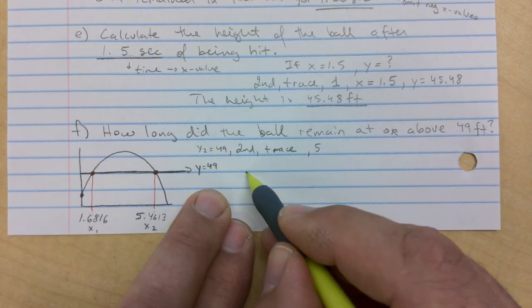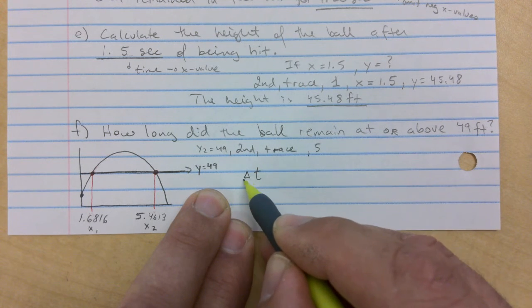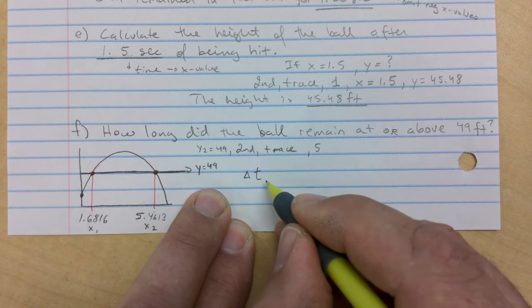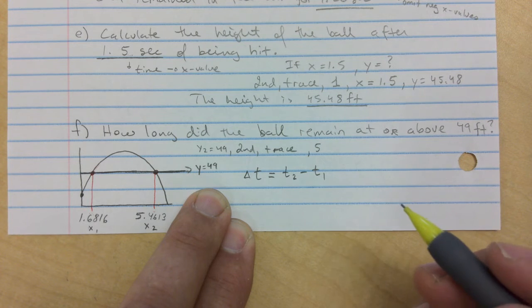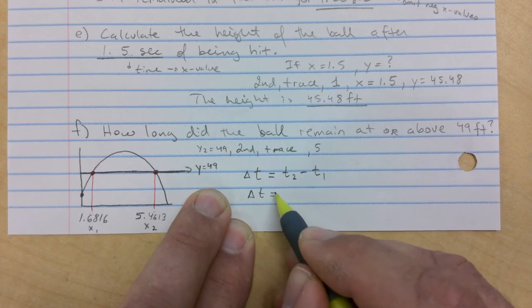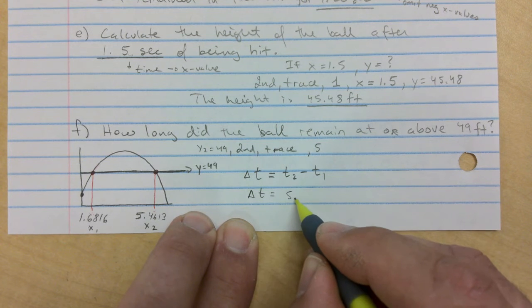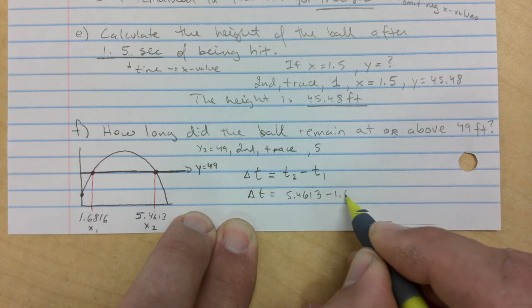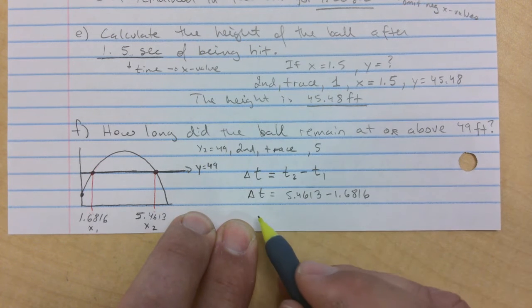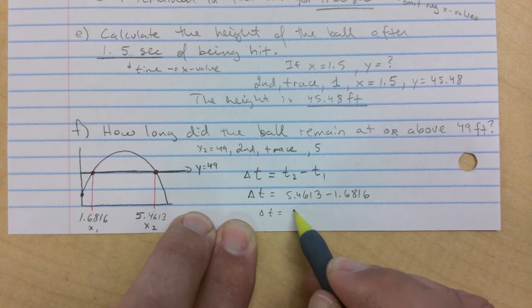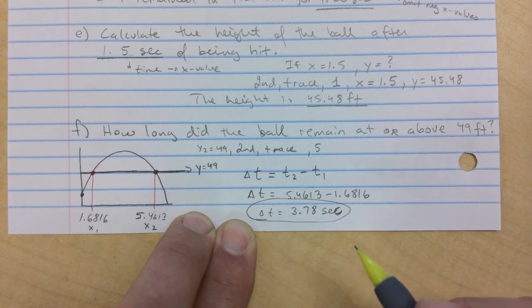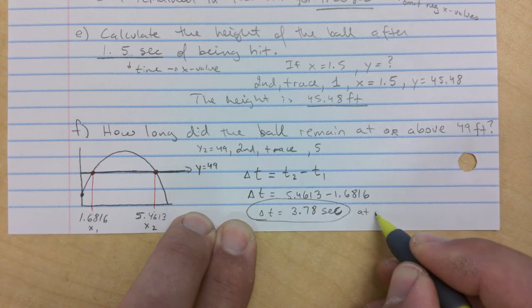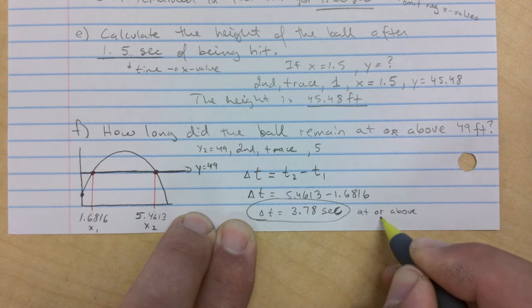Now, we're going to go delta time. Delta time is how much time has gone by between those two points, and we will go time 2 minus time 1. So delta time, the time that elapsed, will be 5.4613 minus 1.6816. So delta time is 3.78 seconds at or above 49 feet.